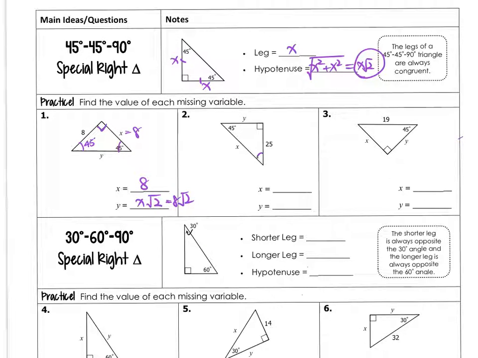Same thing here. I would have 45 degrees here. So y would be 25, and x would be 25 root 2. So literally, one leg multiplied by root 2 gives you the hypotenuse.